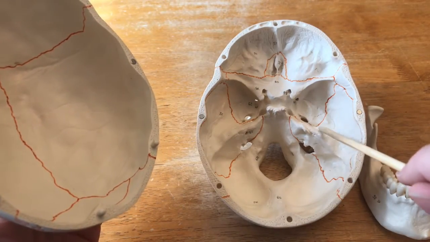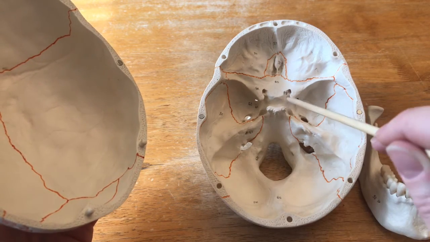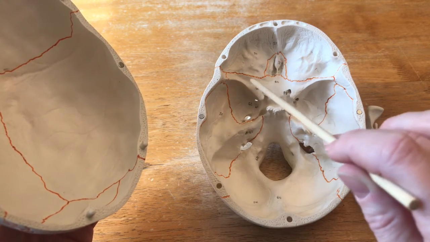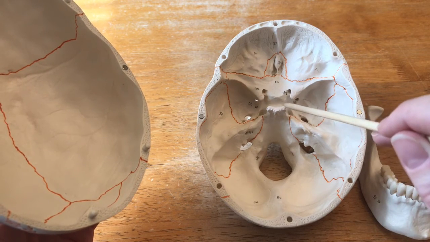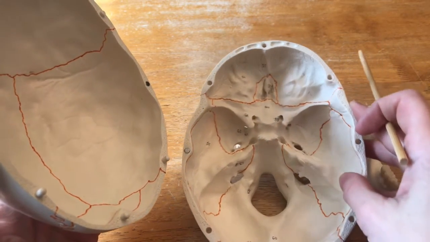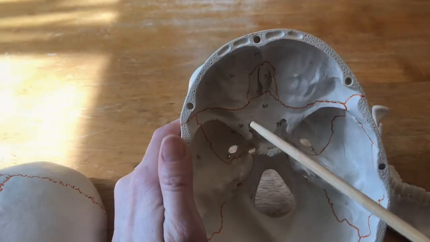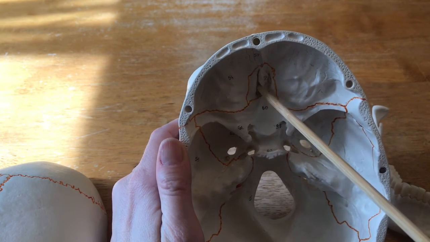Our temporal. And once again, that sphenoid on the inside kind of has a shape like a bat. See here? And then above the sphenoid bone that looks like a bat, we have that ethmoid.